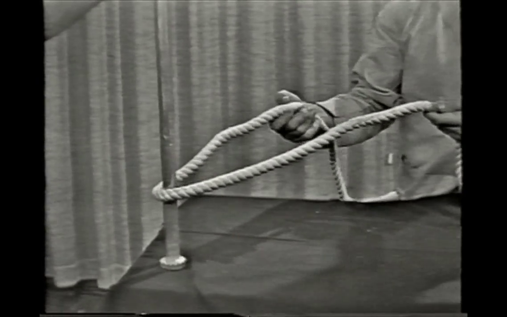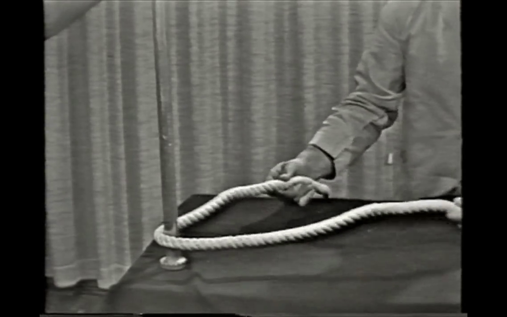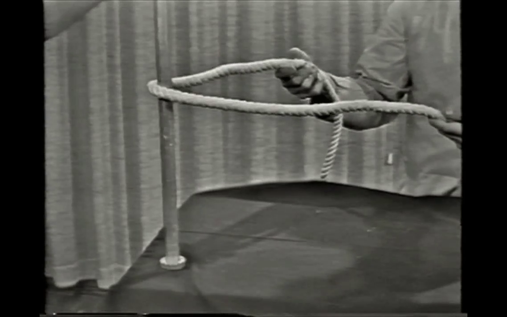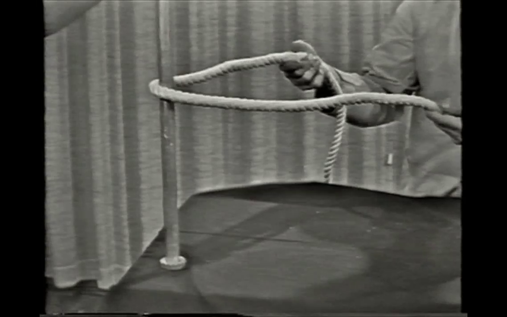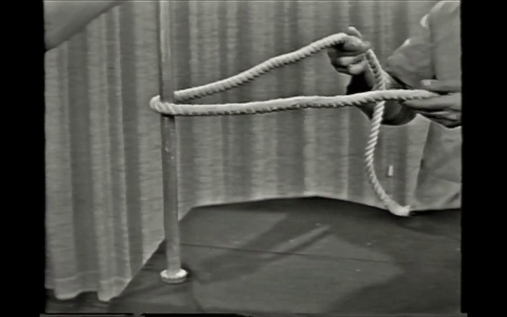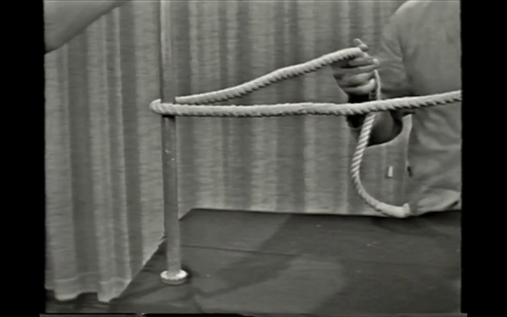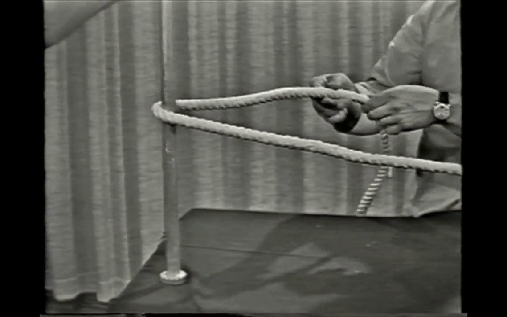Another method which can be used for restraint of an animal to an object is by what is commonly called a wild cow tie. And this wild cow tie is simply taking this rope, and if you'd put more tension on there, please. Thank you. And you'll have to hold that.